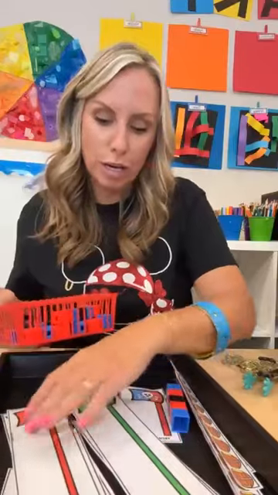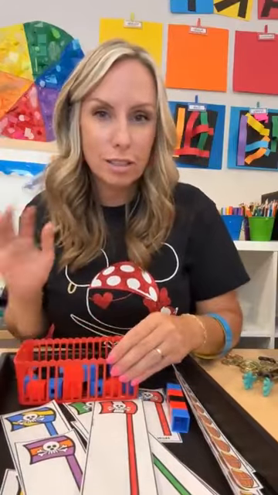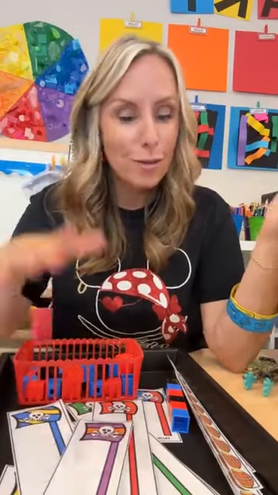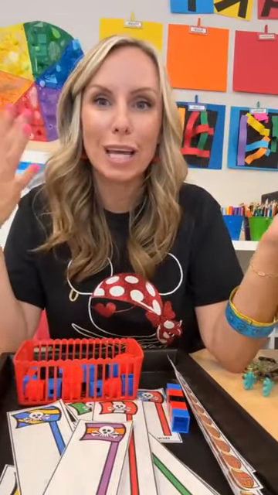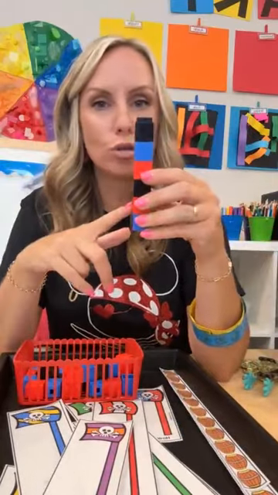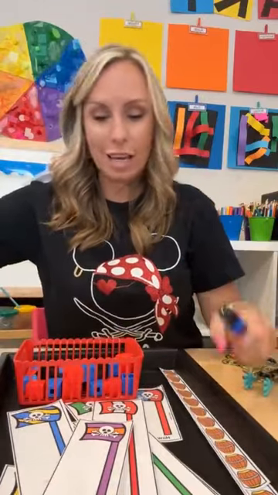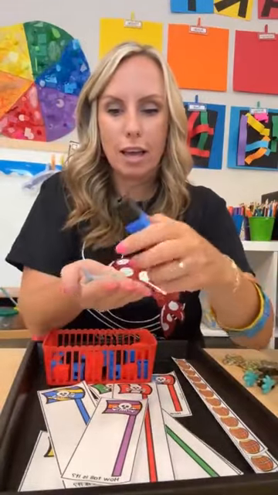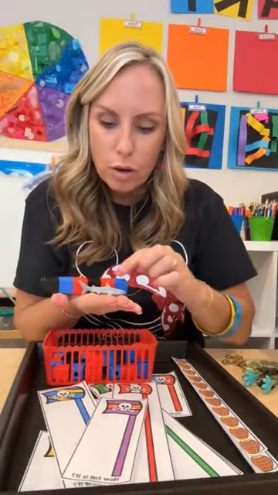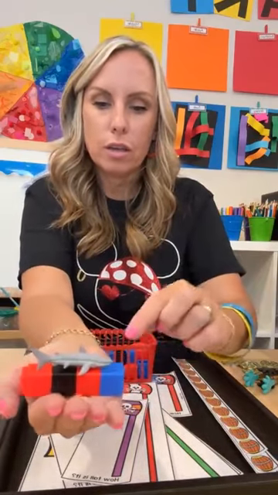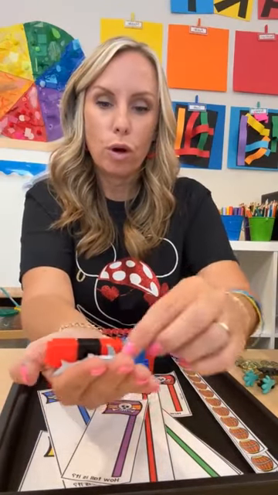Fun non-standard measurement. If you also wanted another non-standard measurement activity, grab your big ocean animals from the block center, because you know, pirates, they see animals in the ocean while they're out at sea. So grab your big ocean animals and they can measure the ocean animals with the Unifix cubes just on the table. So we'll pretend like this is a big animal and they can then measure, oh, this one is too big. So this shark is 1, 2, 3, 4 big.